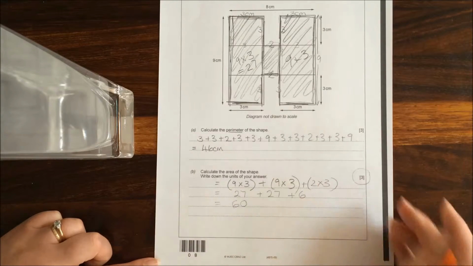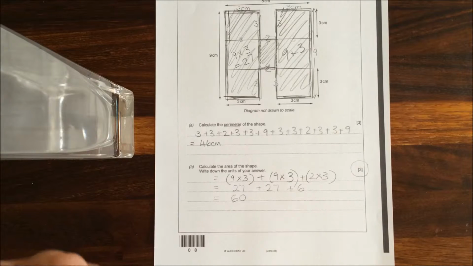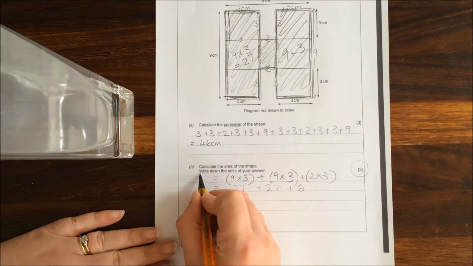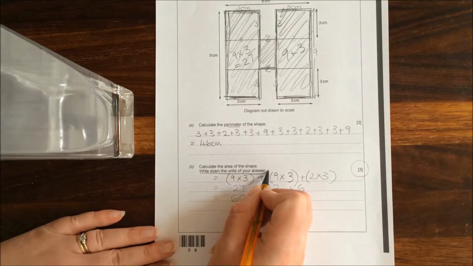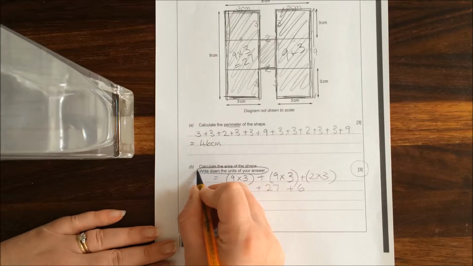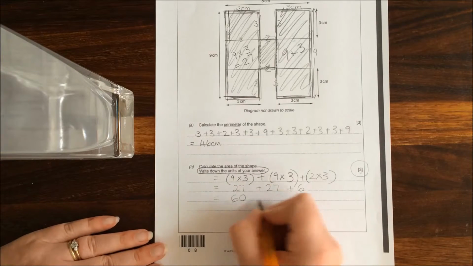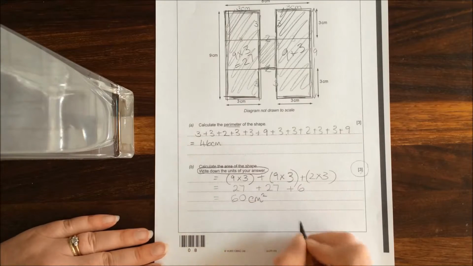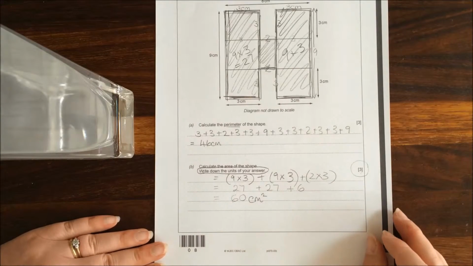Okay, now there's 3 marks available for this question, and it clearly says here, write down the units of your answer. We mustn't forget to do that because it specifically said it. That's going to be one of those marks. So it will be centimetres squared. Don't forget the squared because it's an area.